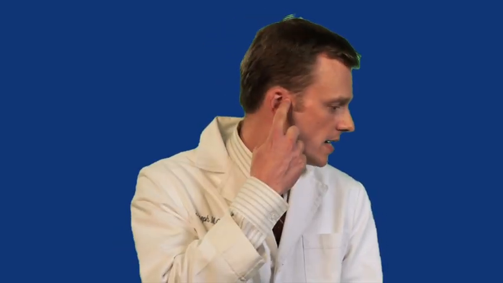Oftentimes, we can approach these with a minimal access approach, using an incision quite different from the traditional incision. Traditionally, an incision was made in front of the ear, which came down onto the neck. We'll often employ a facelift type incision, the same incision that's used for a cosmetic facelift, to access the tumor and remove it in its entirety. This offers you both diagnosis and treatment with a minimally invasive or minimal access approach.